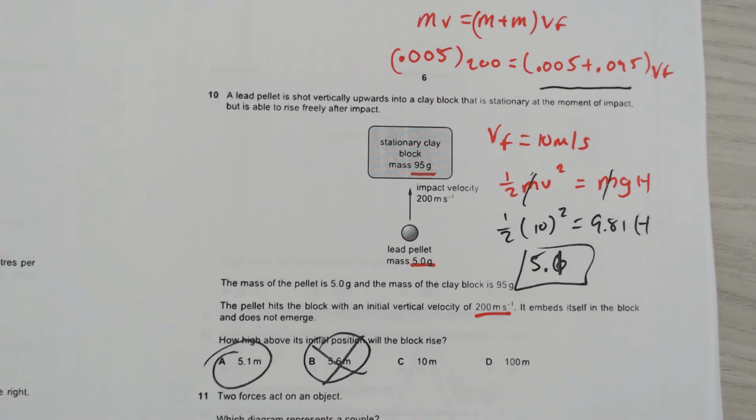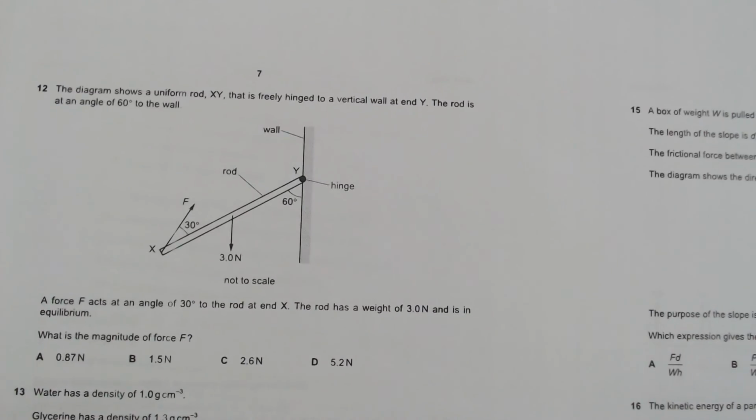Next one on the docket is number 12. Number 12 is a torque question, which for some of us is our nemesis, especially if it's presented like this.